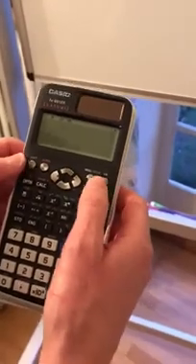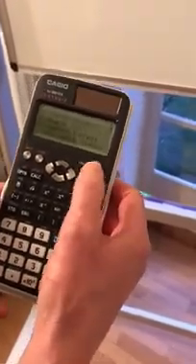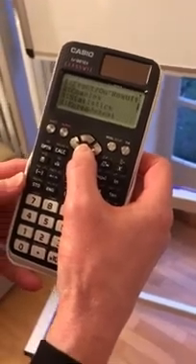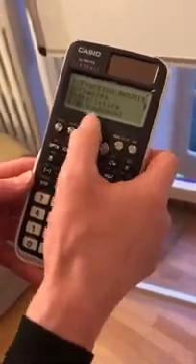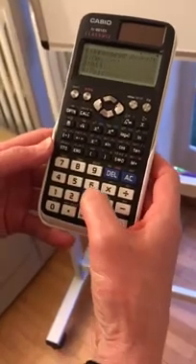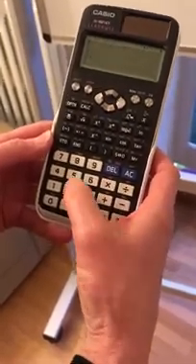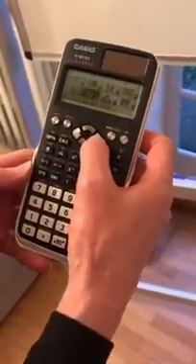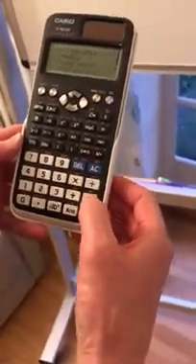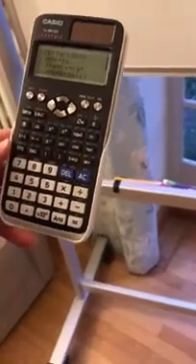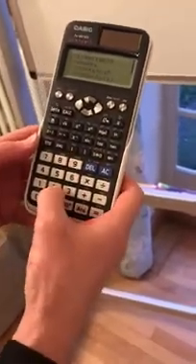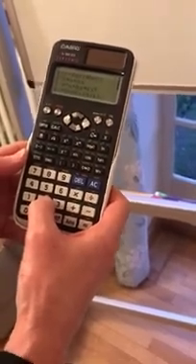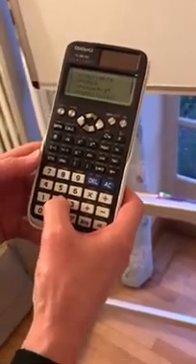First thing we need to do is make sure you don't have the frequency on. Did you see what I did there? I went into shift menu, into statistics, so I need to make sure my frequency is off. Then I go back into menu and find statistics. It's not one variable because I'm putting in two types of data, so I'm going to use y equals a plus bx, linear regression. You won't need any of the others for A-level.